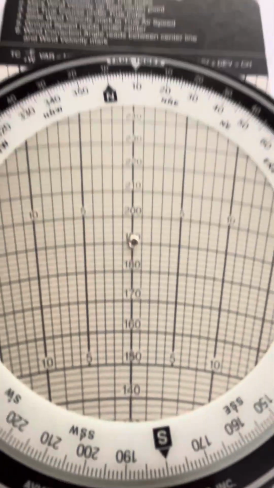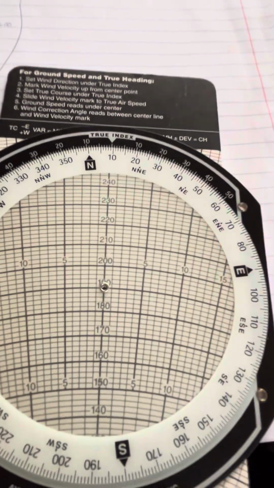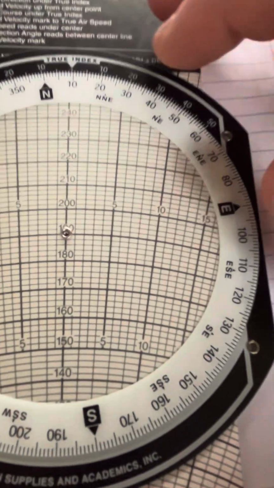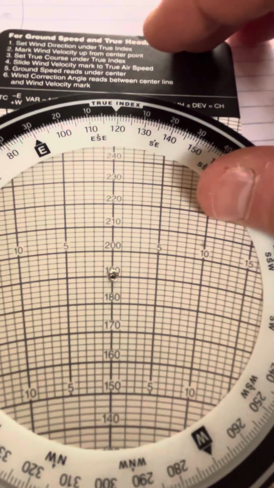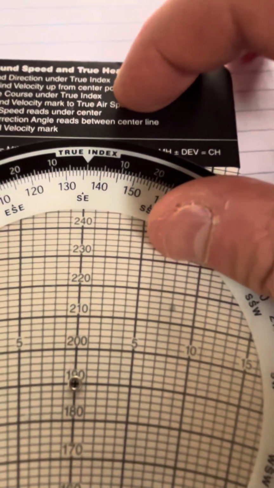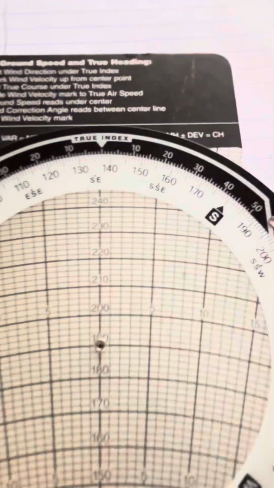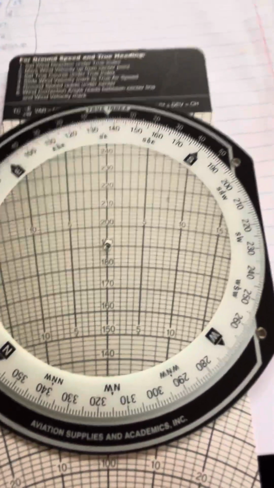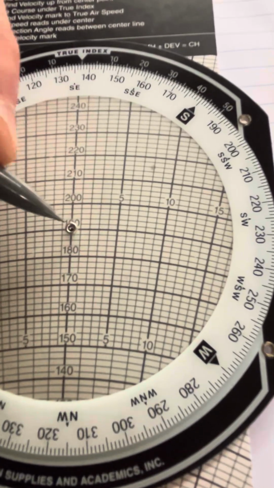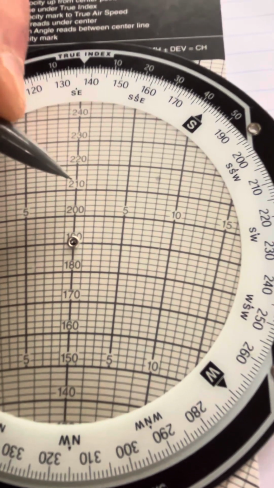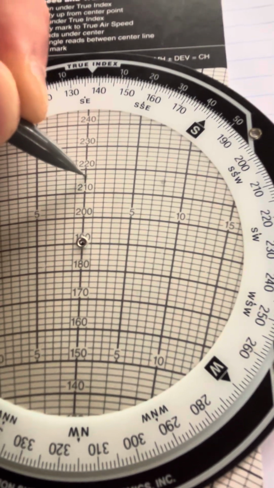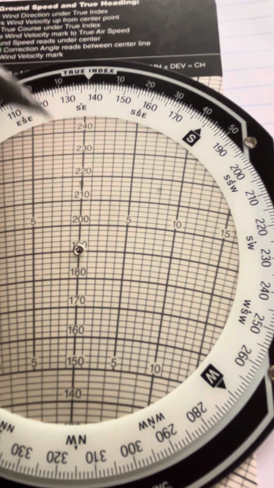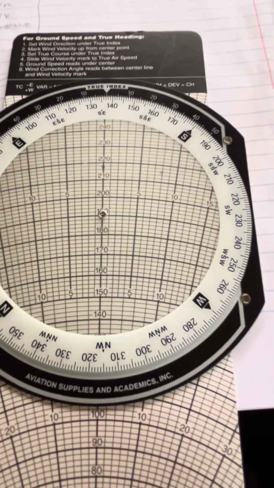At the top, we'll put in our winds, which is 137 at 27 knots. So we'll find 137, and then from our true airspeed, we'll mark up 27 knots of wind. That's our wind direction and speed index.